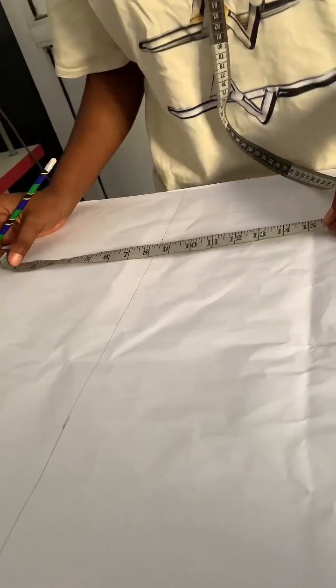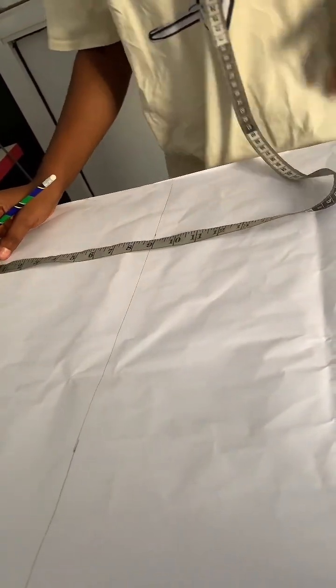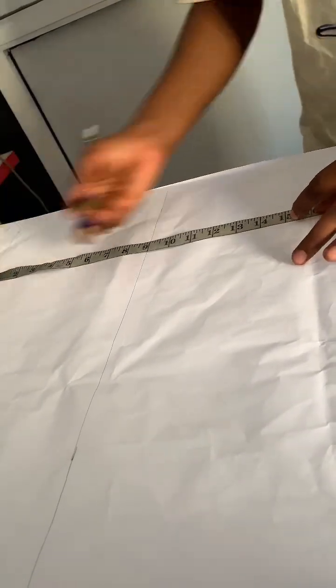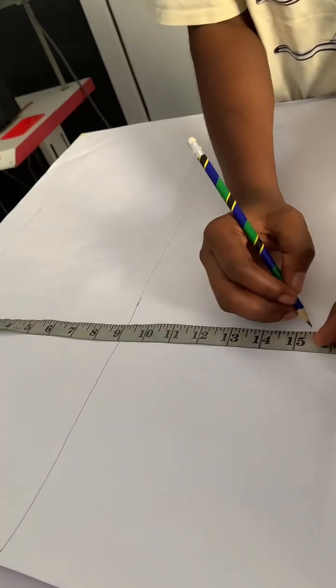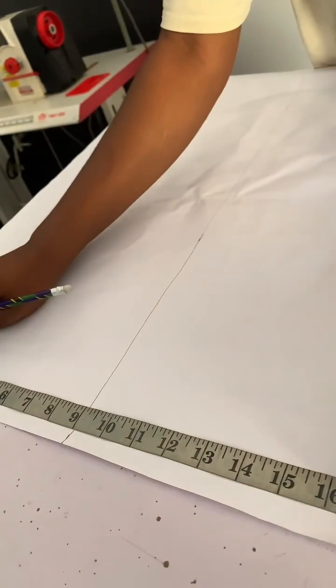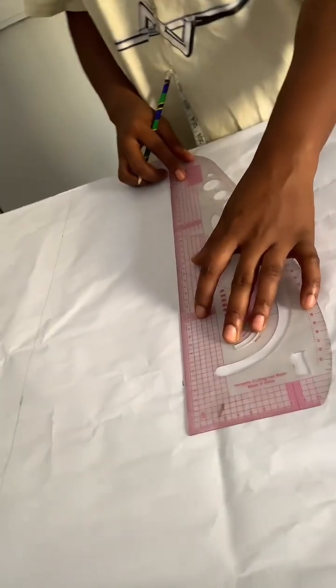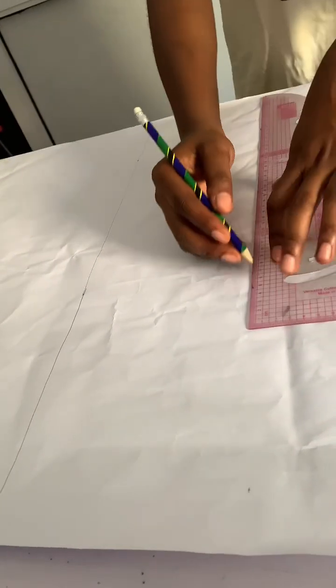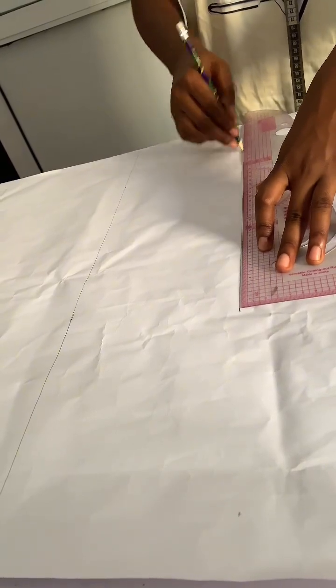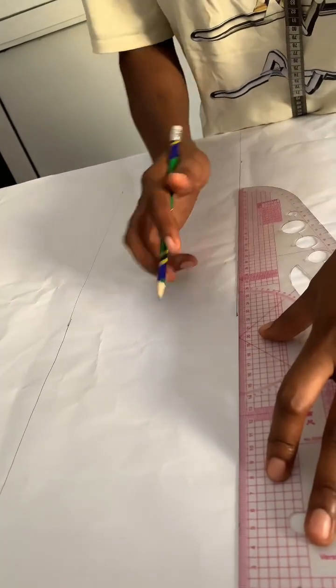And after that, you measure your full front length, which is your half length, so to say. So from your top line, measure your full front length. The measurement I'm working with for full front length is 15 and a half. Measure your 15 and a half all the way to the back, and connect it with a straight line.